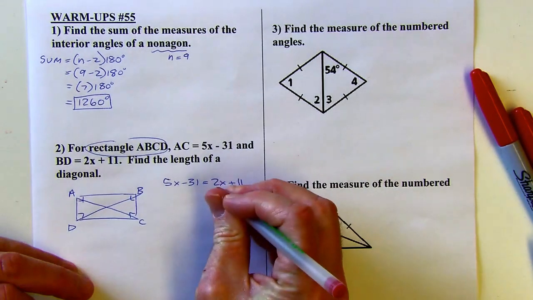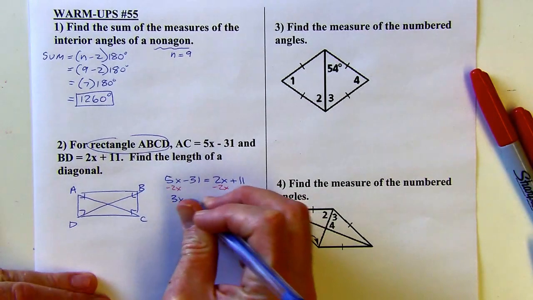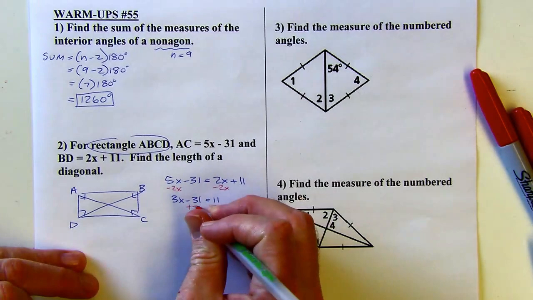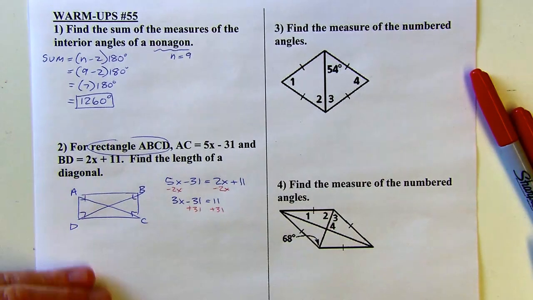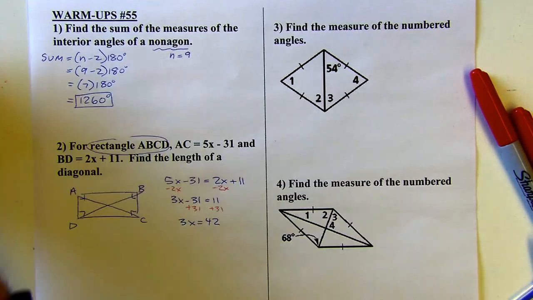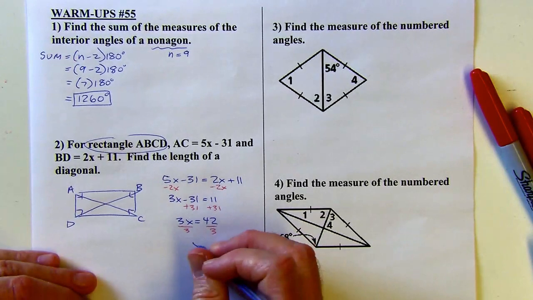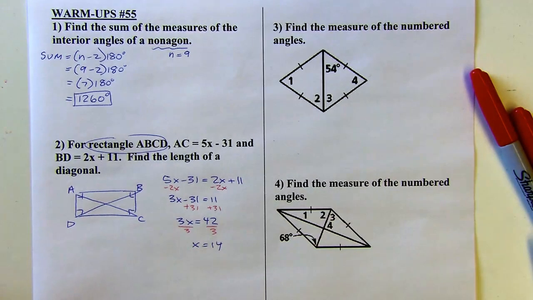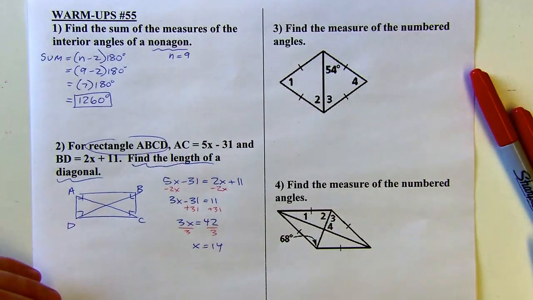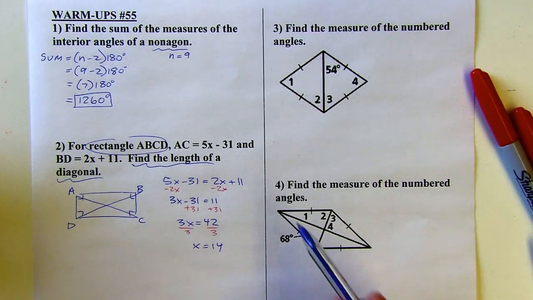So I'll subtract 2x to combine these x terms, and then add 31, and divide by 3. And x will come out to 14. It's really tempting to put 14 as my final answer, but it doesn't ask for x. It says find the length of a diagonal. Since both diagonals are congruent, I can use either one. I could use AC or BD. They should both come out the same.